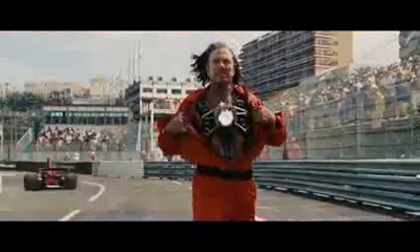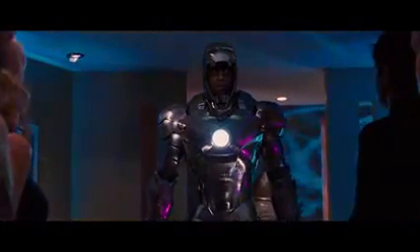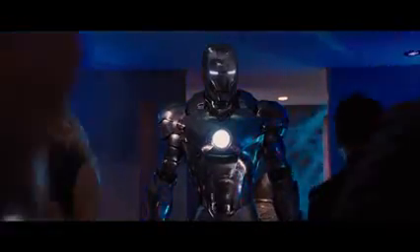So then Ivan Vanko, Anton Vanko's son, attacks Tony Stark at the Monaco Grand Prix. After that, we get reintroduced to Colonel James Rhodey Rhodes, an Air Force pilot and good friend of Tony's. He then becomes War Machine, after beating down a drunk and volatile Stark.